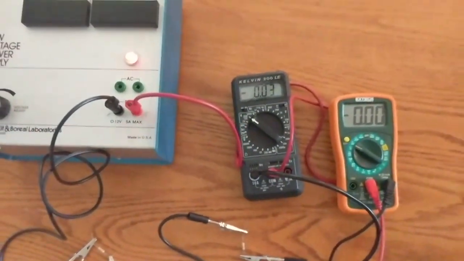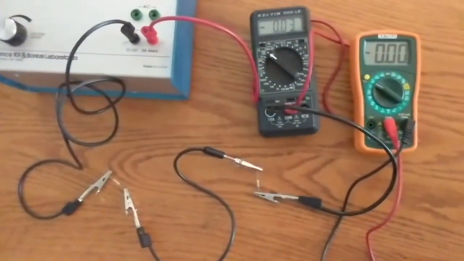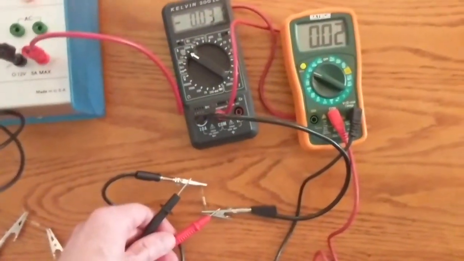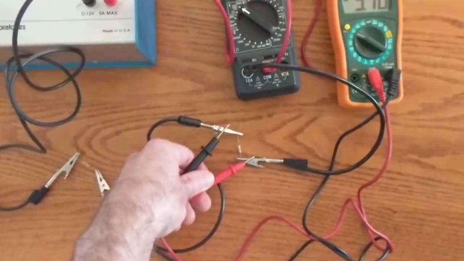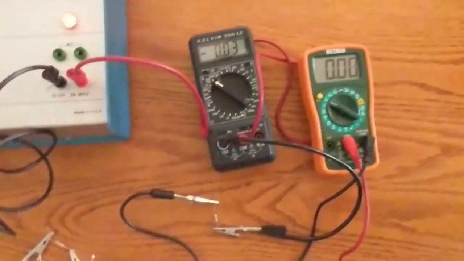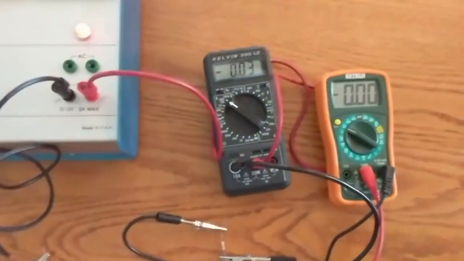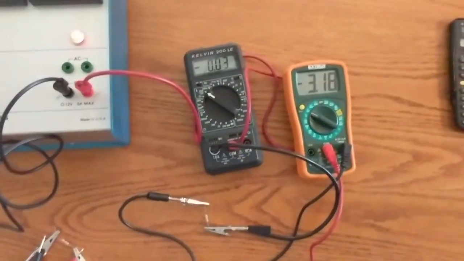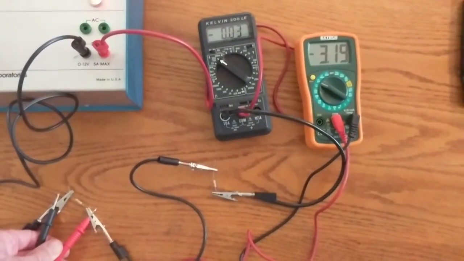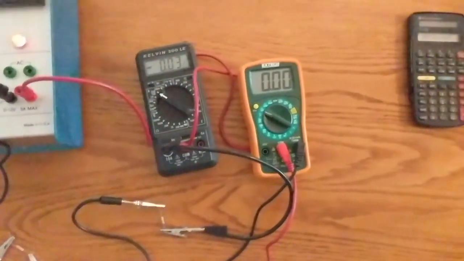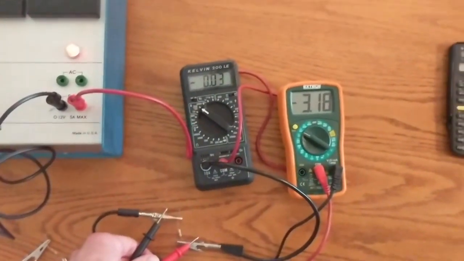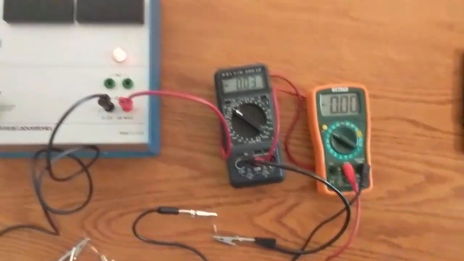Now, what we can do is measure our voltage for each resistance and see what happens. If we measure just the voltage that this one's hooked up to, it's only 3.18. This one over here, when I touch these there, we get about 3.2. So notice, these are the same, but they are less than it was originally.